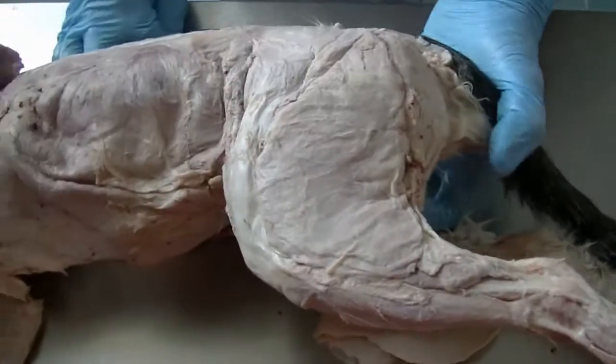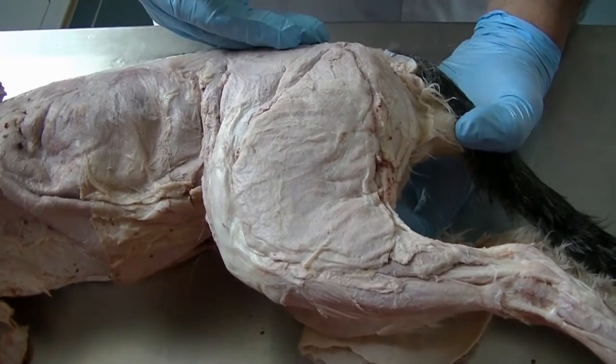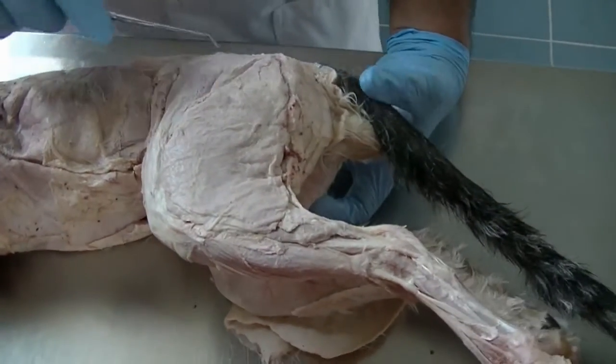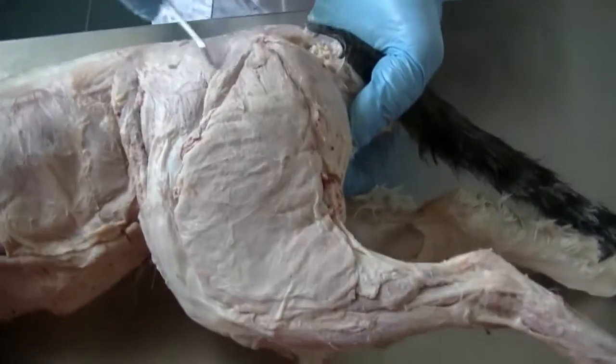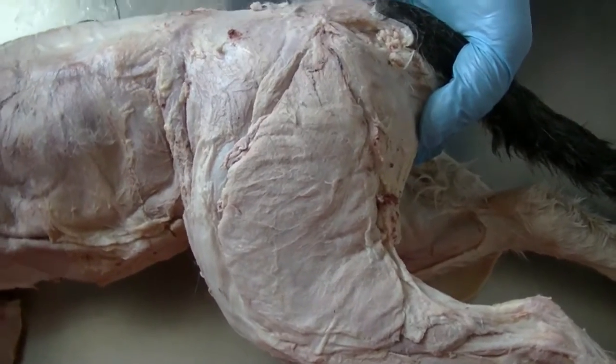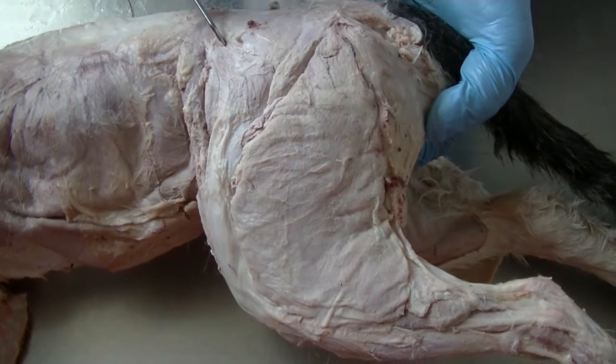Hind limb. So this is our gluteal region, the lateral aspect, lateral view of the hind limb, cranial, caudal, limb. From the lateral view, we can see the gluteal region. Here we see some of the muscles are still covered by the gluteal fascia, but we can easily separate their borders and we can expose them very quickly.